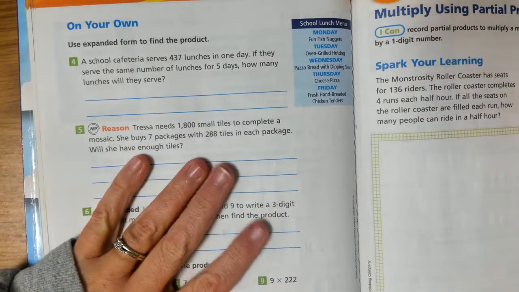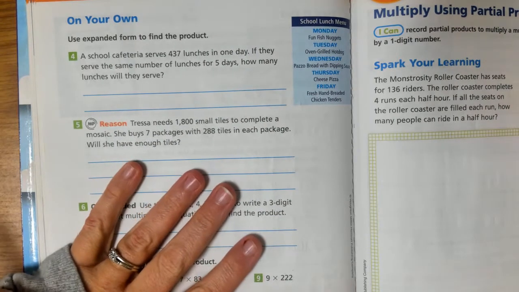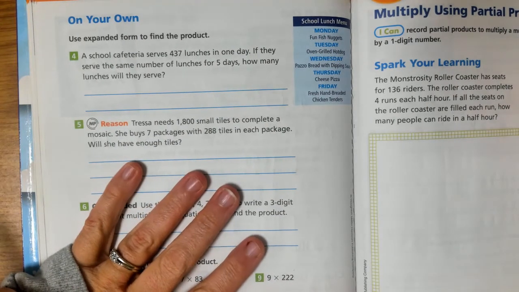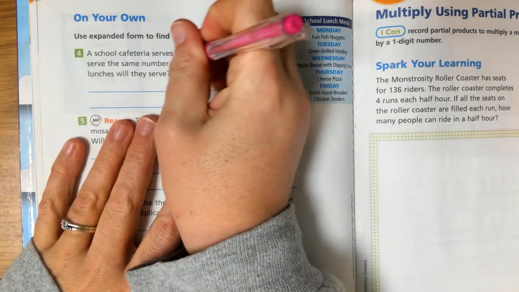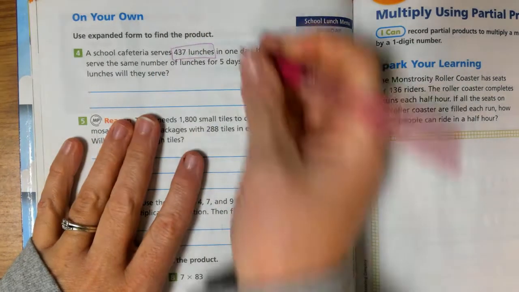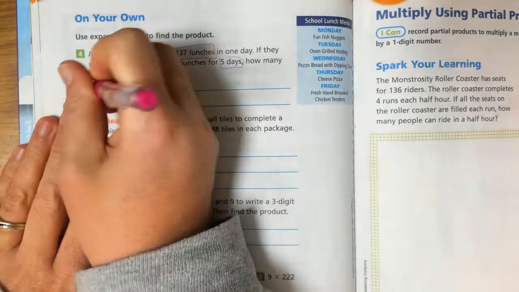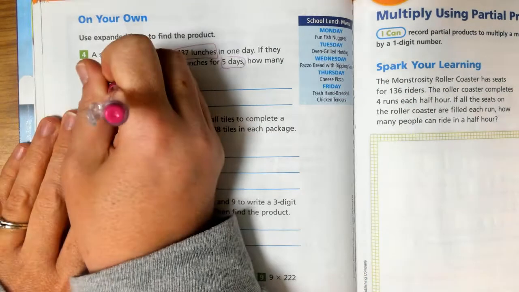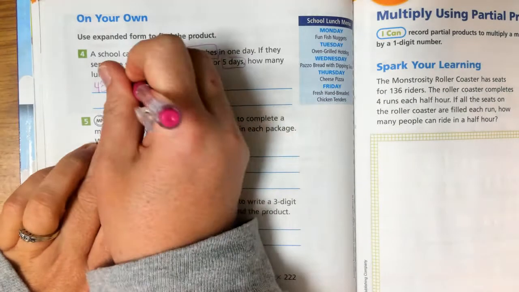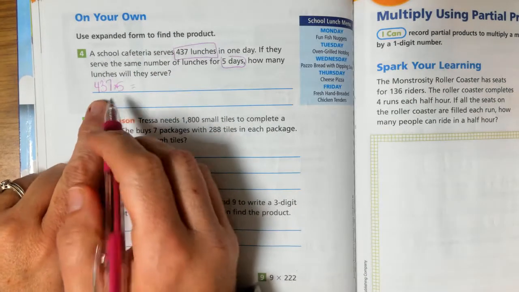A school cafeteria serves 437 lunches in one day. If they serve the same number of lunches for 5 days, how many lunches will they serve? So we have 437 lunches in just one day, and there's 5 days. So we're multiplying 437 times 5. So each piece is going to be multiplied by 5.